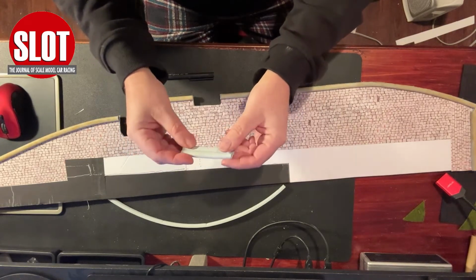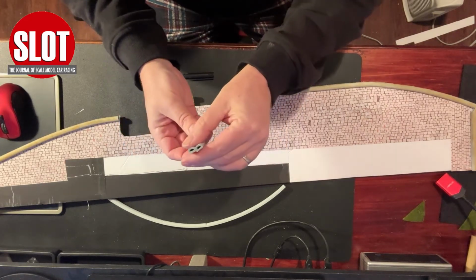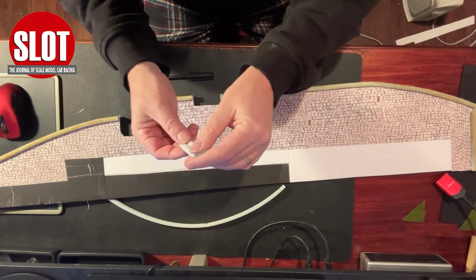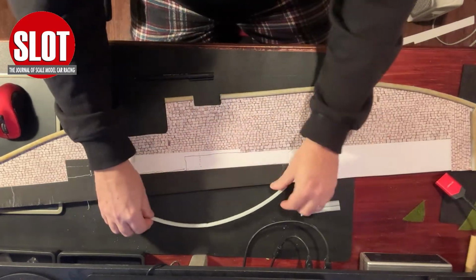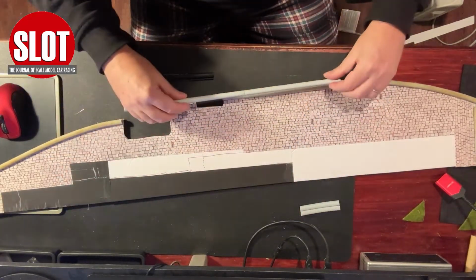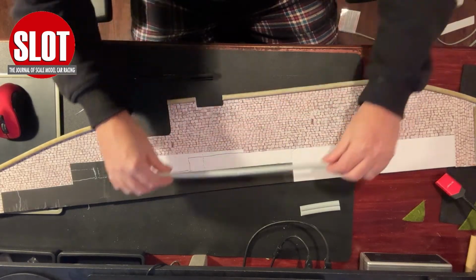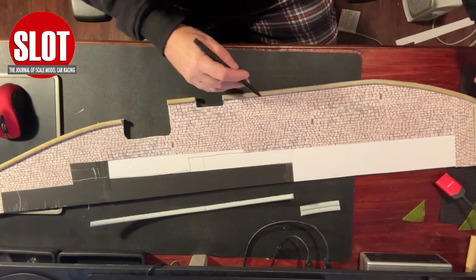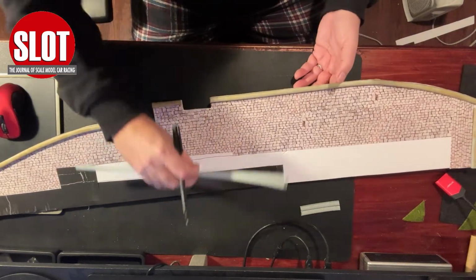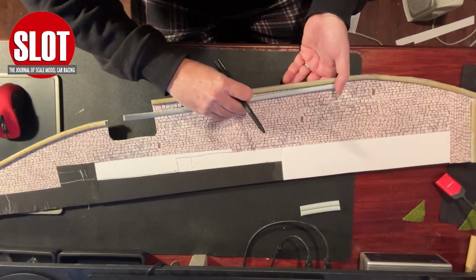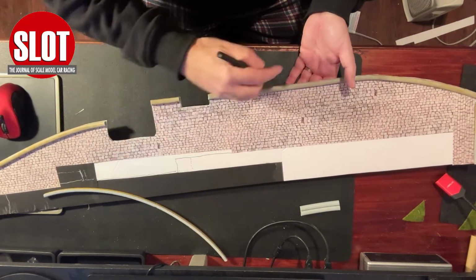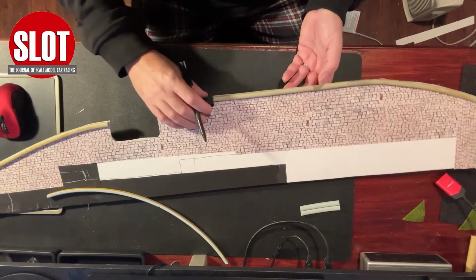Actually, this is pretty useful because you could use this for a guardrail. It's very soft. But I take one part of it and I lay this down around the curb to make a curb. And then basically what I did here is I can see it's gray, and I took a little bit of paint just to give it a little bit of color, just a little wash.